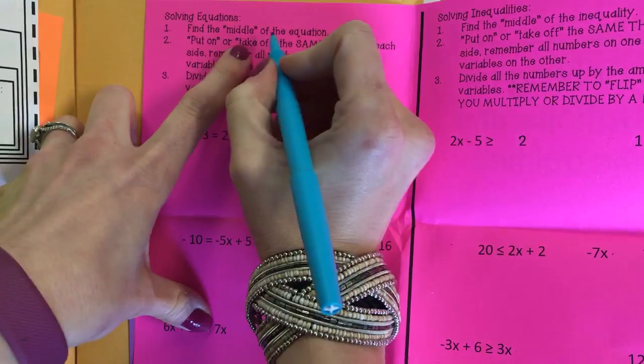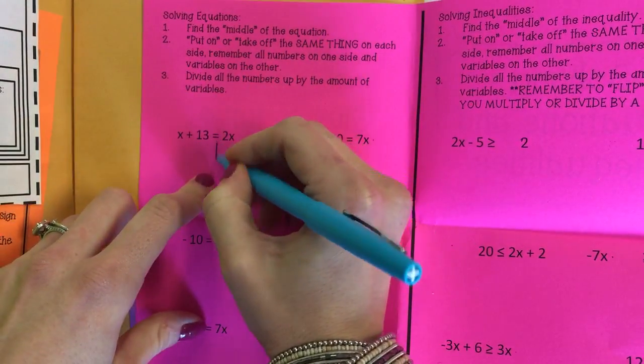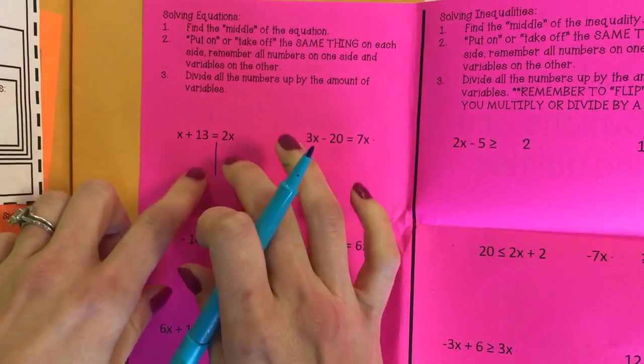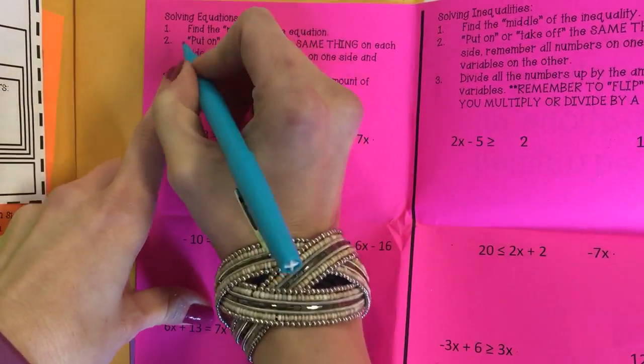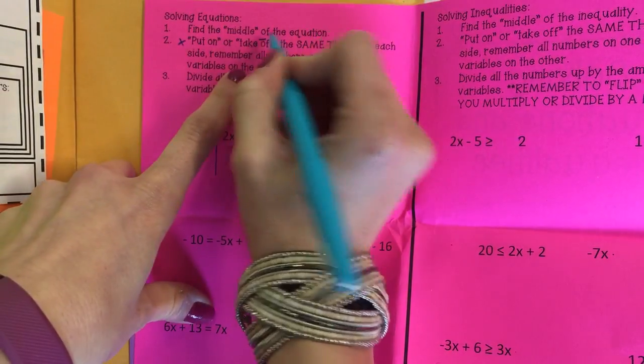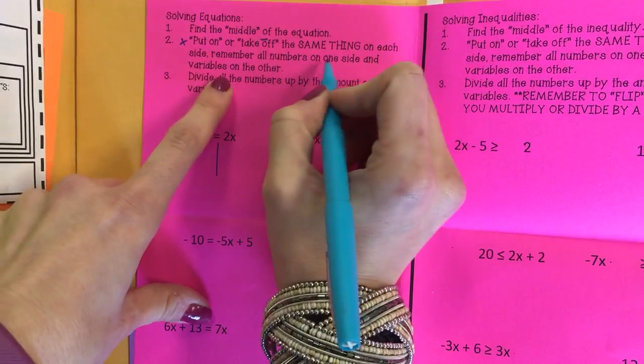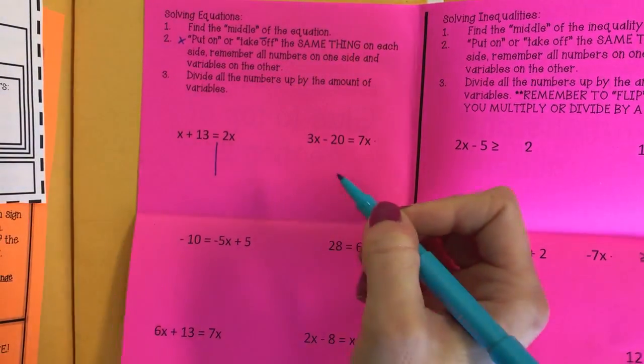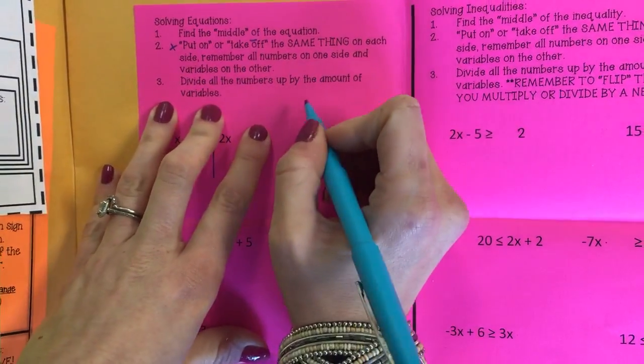So in step one, find the middle of the equation, which basically means we always just split it at that equal sign. So we're splitting it up into two pieces. Put on or take off the same thing on each side. Remember, all numbers on one side and variables on the other. Divide the numbers up by the amount of variables.